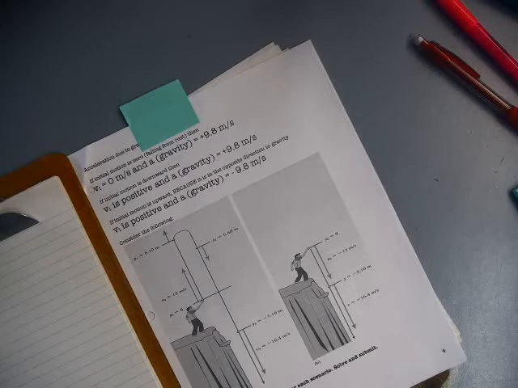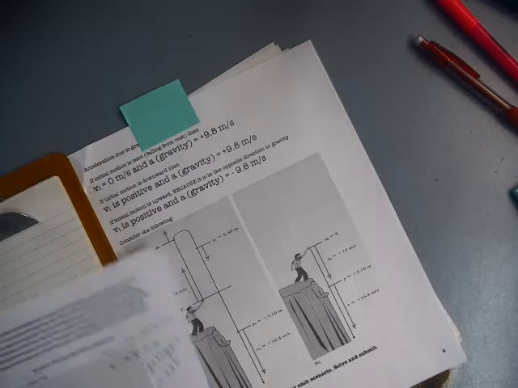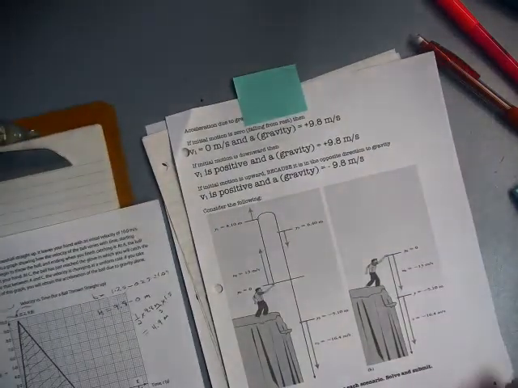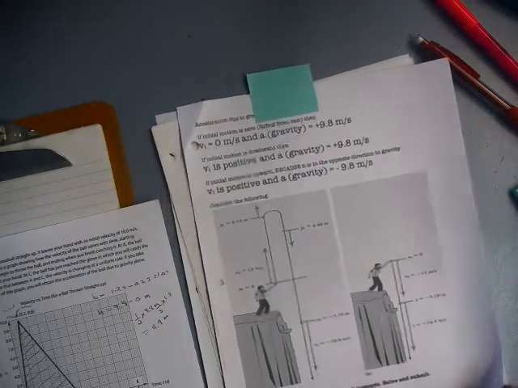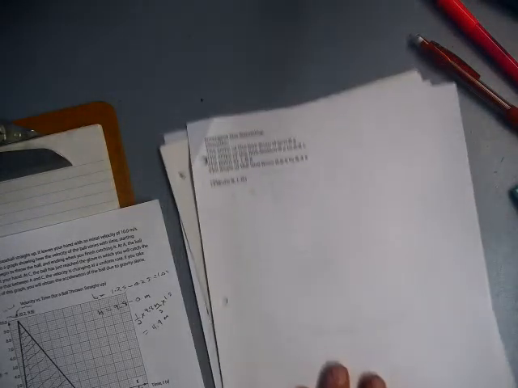We good? Okay. We have to finish off a little bit of what we started in the textbook yesterday. There's a graph on page 51, and this is the graph that coincides with page 5.